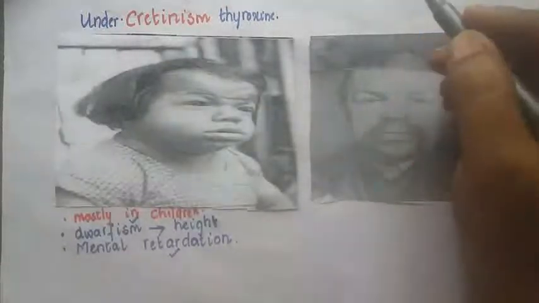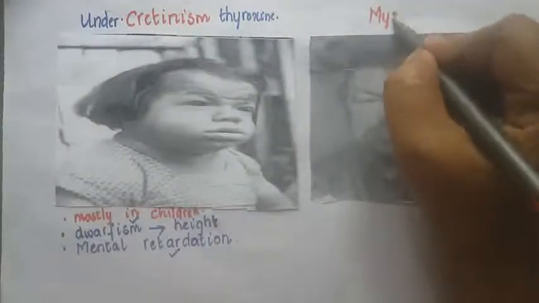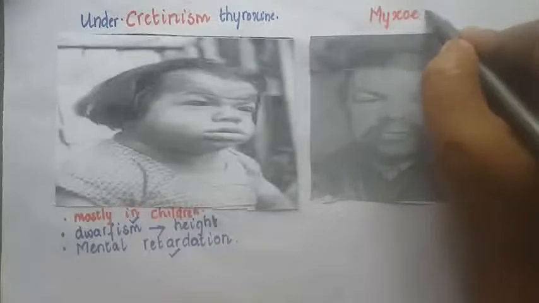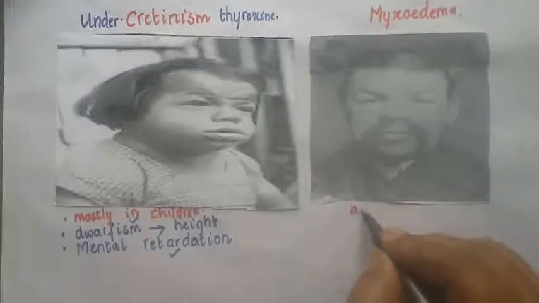Children, you have to learn these symptoms thoroughly. Fine. The next disorder, which affects the adults, is known as myxedema. Myxedema is also one more disorder affecting the adults.